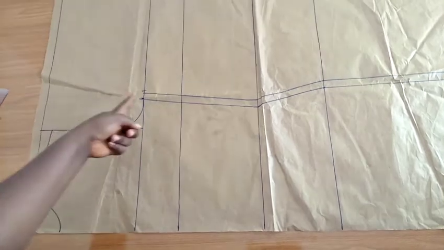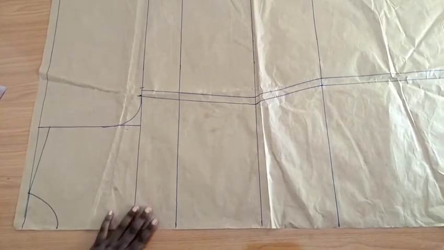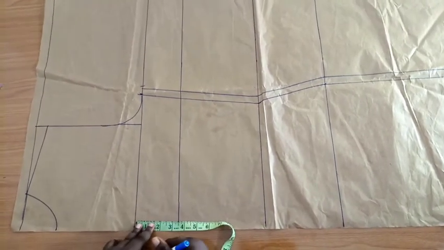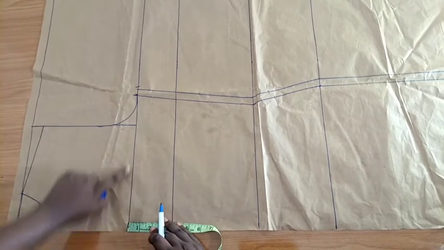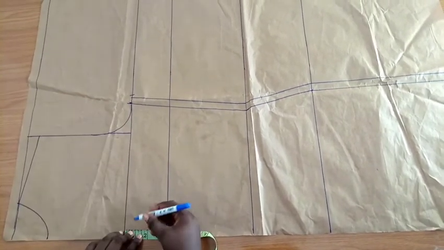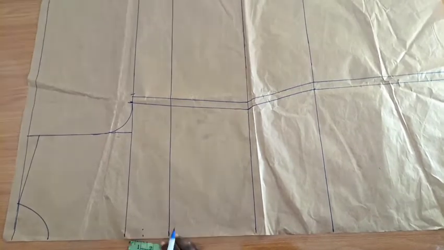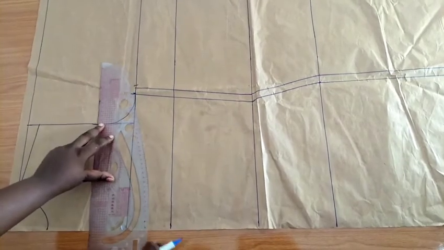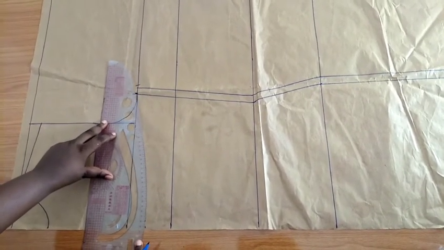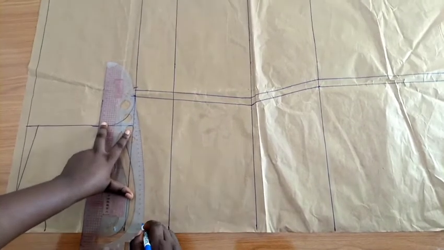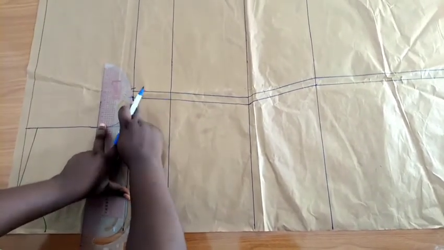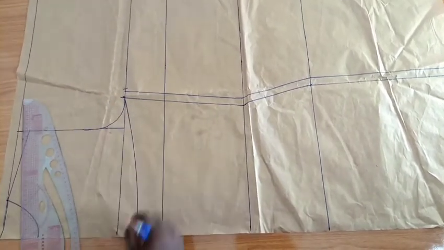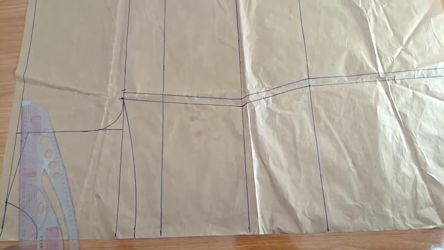So for the back side, I want the neck to be sort of deep a little bit and curved like so. So what I'm going to be marking is 1.5 inches away from this armhole line here. I'm marking 1.5 inches from that point like so, right? Then I'm going to be using my pattern master to just give a nice curve from that 1.5 inches up to my side seam line, right? Like so. So this is going to be my back neckline, but I'm going to keep that aside for now.